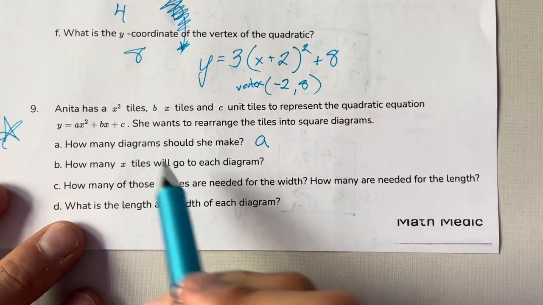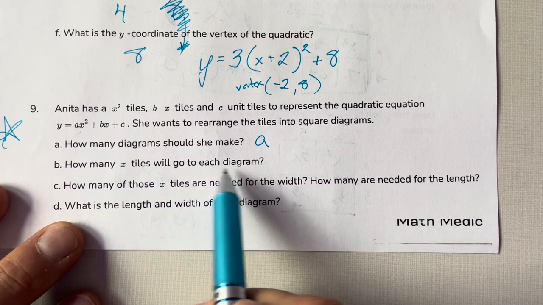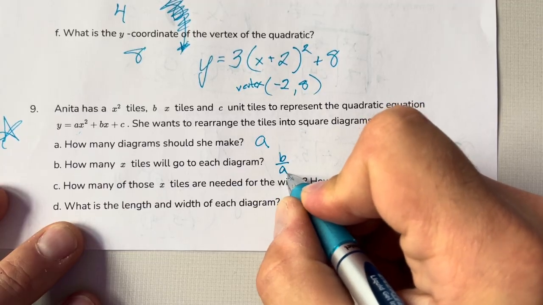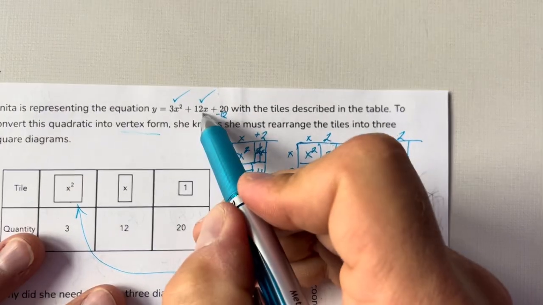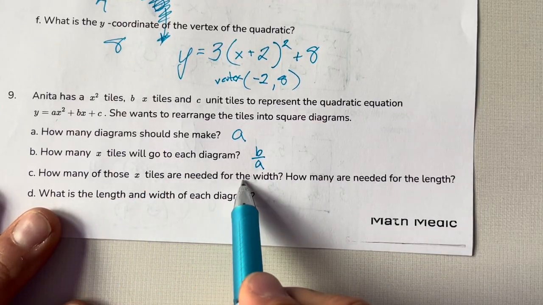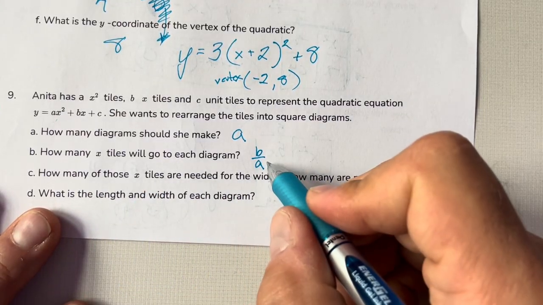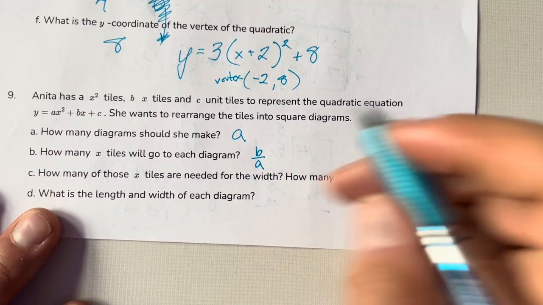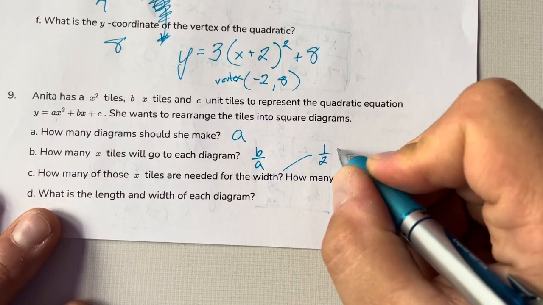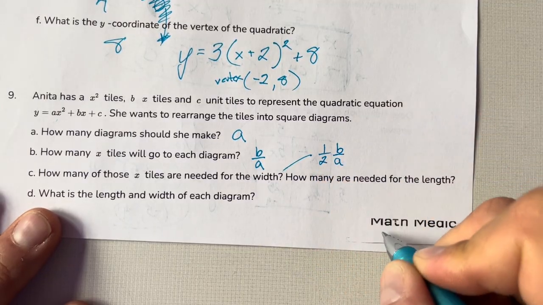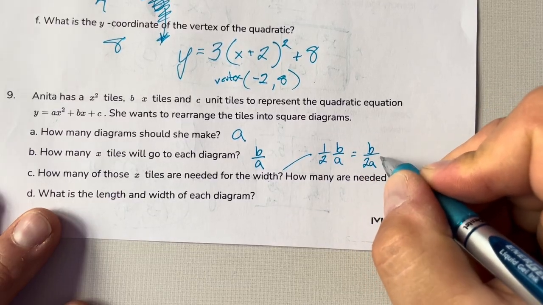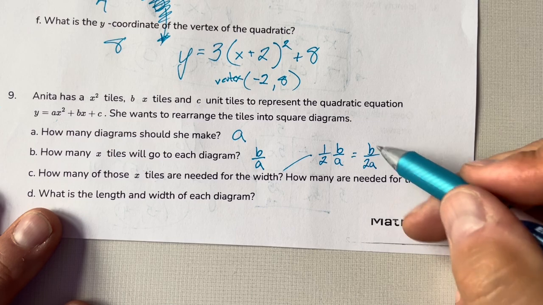Okay. How many x tiles will go in the diagram? Well, you're taking the b value and dividing it by the a value, just like we took up here, and we did 12 divided by 3. Okay. How many of those x tiles would be needed for the width? So that's now taking this and cutting it in half. That would be taking half of the b, whatever you got when you do b divided by a. That's the same as b divided by 2. Look at that. We've seen this before.